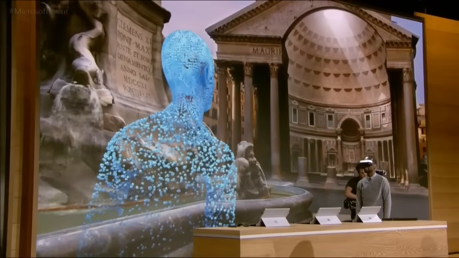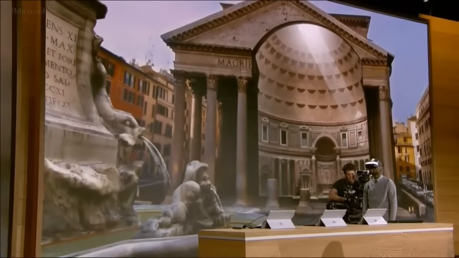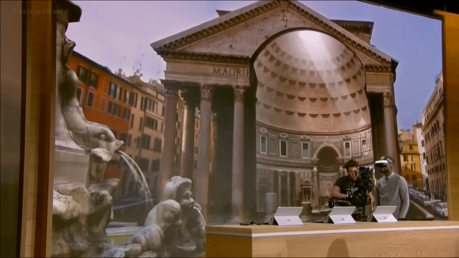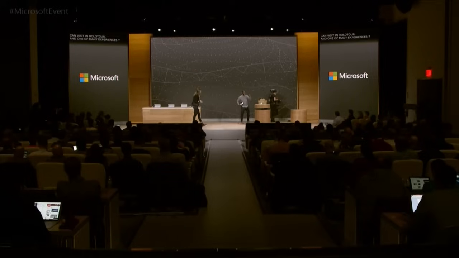This is just one of the many examples of places that you can visit in HoloTour, and one of the many experiences that Windows 10 and mixed reality enables. That looked like a great trip. Thanks, Megan. Thanks, everyone.